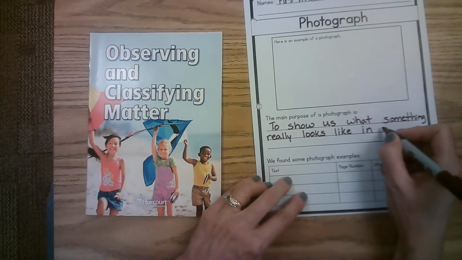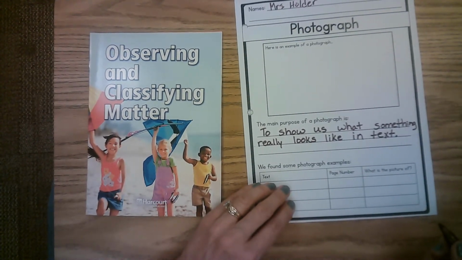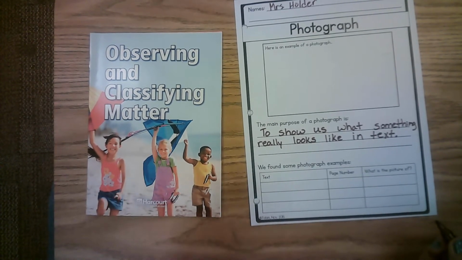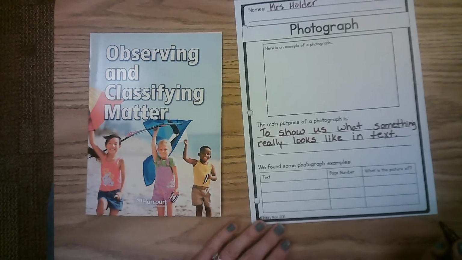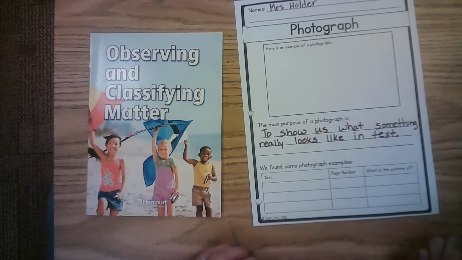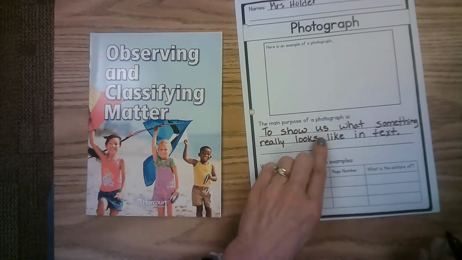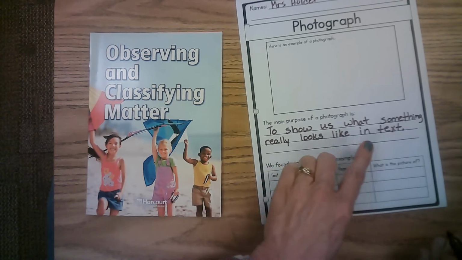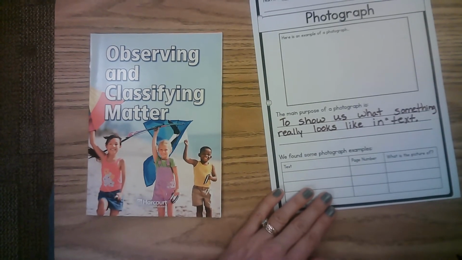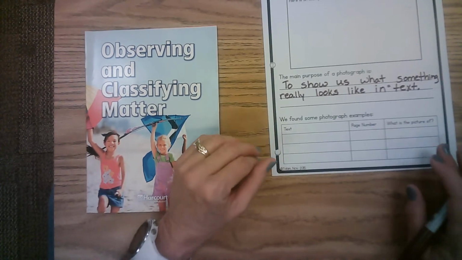In the text. Okay, so it's in the writing, and they use the photograph to show us what it really looks like. Like if I was going to write some facts about a horse, I could draw a picture of a horse, but it's not going to give you a really good idea of what a horse really looks like. I mean, you might be able to identify it, but a photograph really shows you in real life what something looks like. Okay, so the main purpose of a photograph is to show us what something really looks like in a text. Okay, so if you need to hit pause, go ahead and then hit play when you're ready to go to this next part.